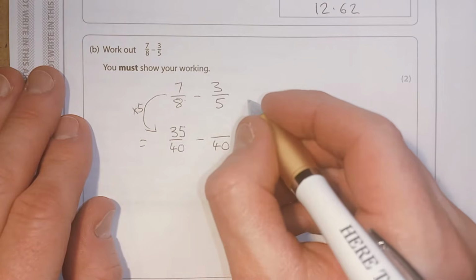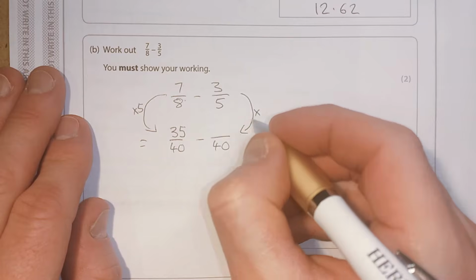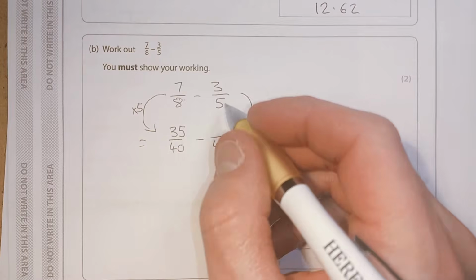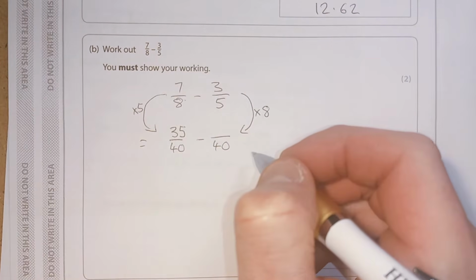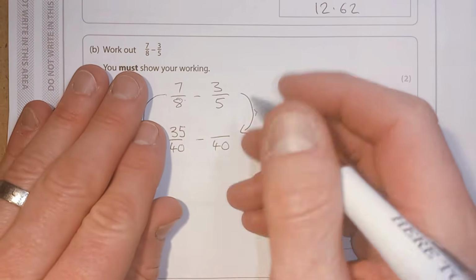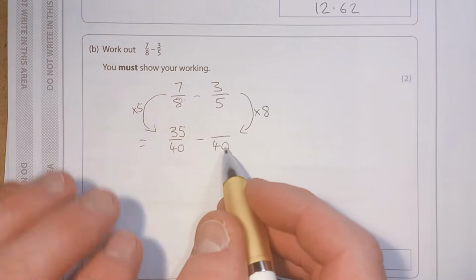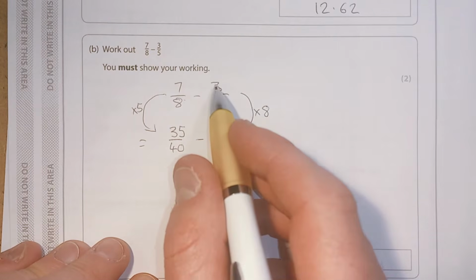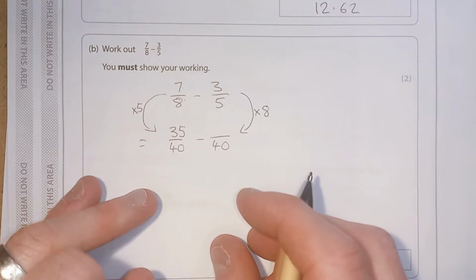And if we do the same over here, well, it's not going to be 5 anymore, because from 5 up to 40, we're going to multiply that by 8. Because if we do 5, 10, 15, 20, 25, 30, 35, 40, we need 8 5s to get to 40. So again, to keep the value the same, we need to multiply the top by 8 as well. So 3 lots of 8, we've got 8, 16, 24.